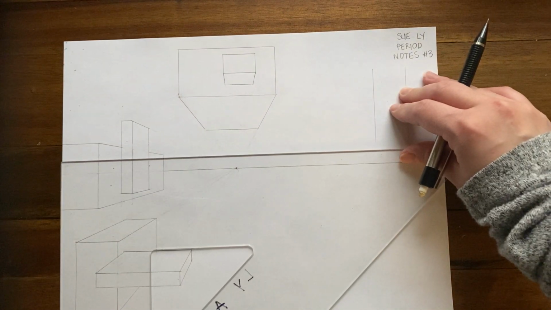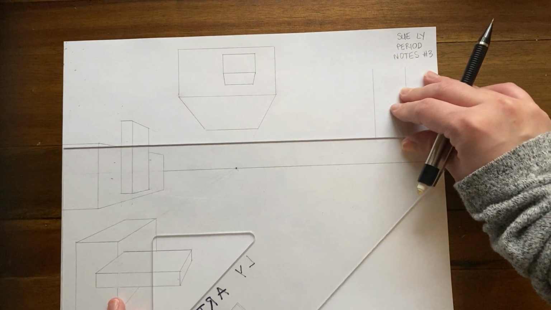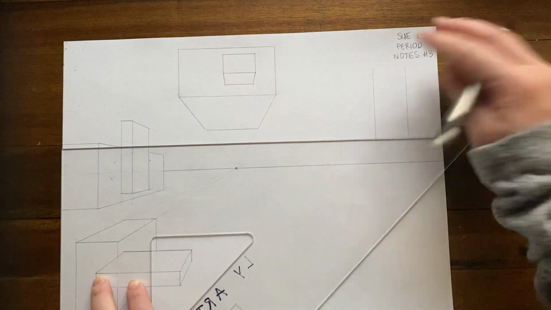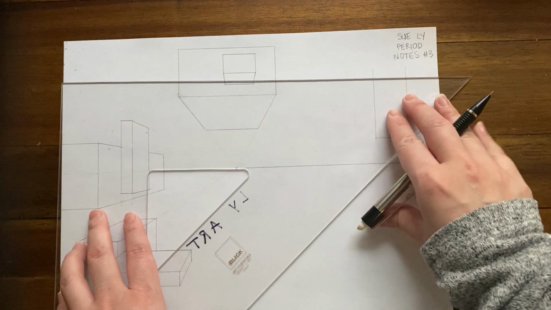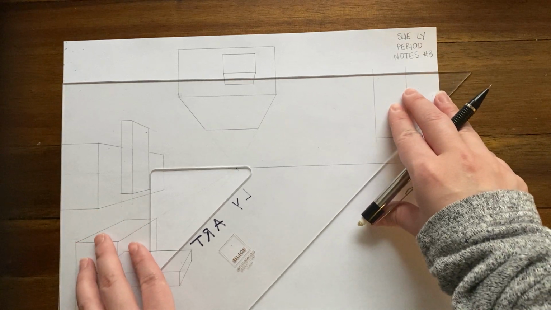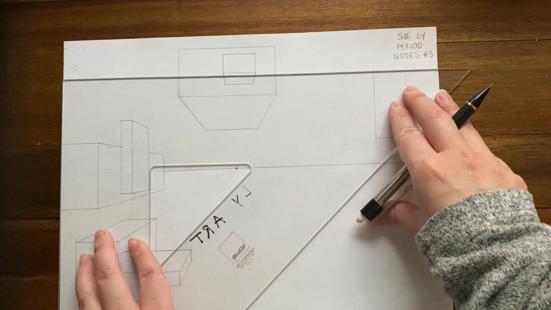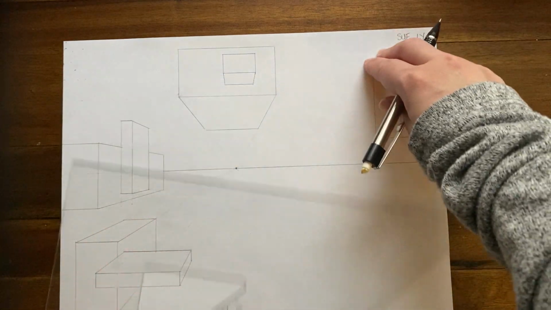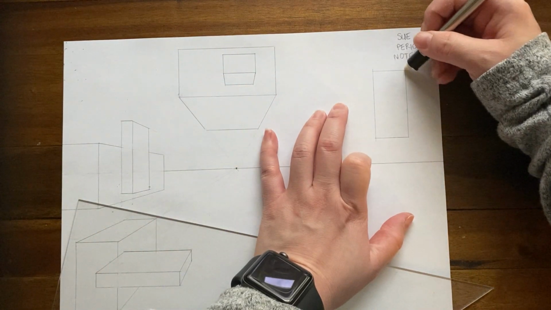So 2 vertical lines, 2 horizontal lines, and again, I am varying my size, meaning I'm making them different shapes and sizes here. Some of them are long, skinny rectangles, some are a little bit thicker. Erase my excess lines.